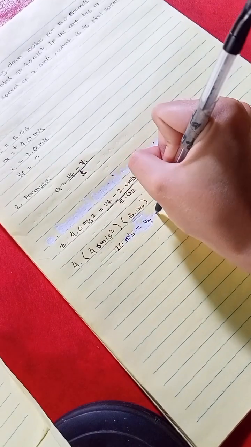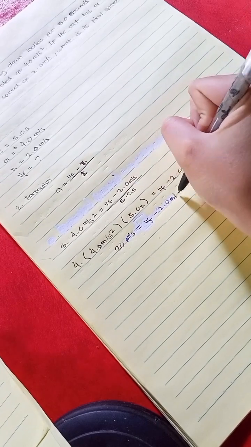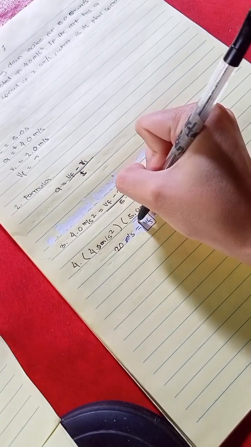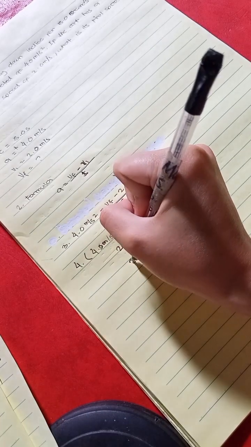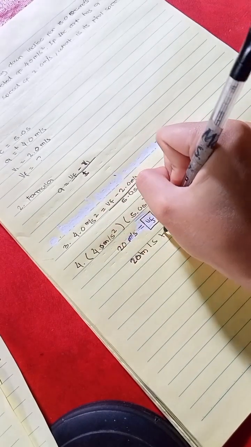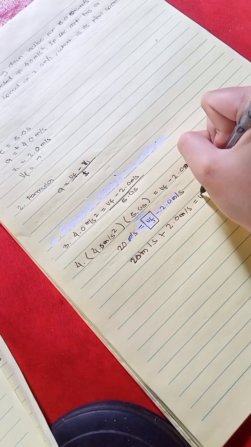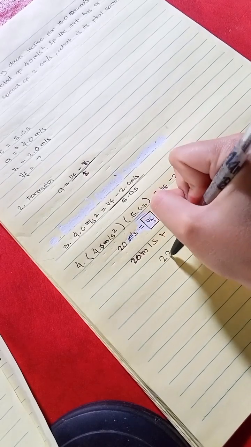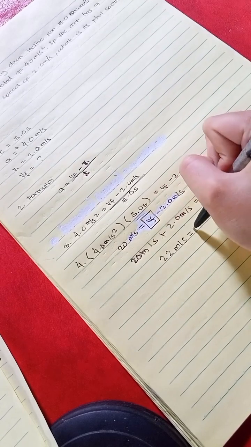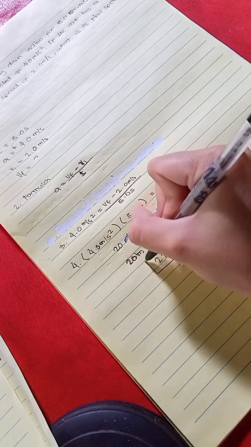So we need to solve for the final velocity. We're going to add 2 to each side. So 20 meters per second plus 2.0 meters per second is equal to the final velocity. 22 meters per second is my final velocity.